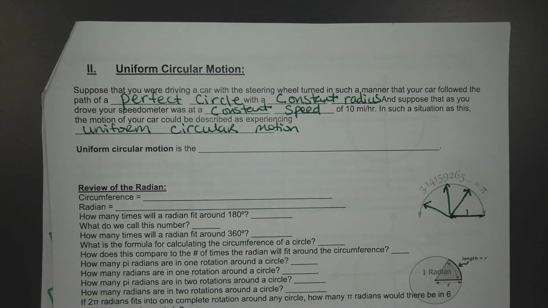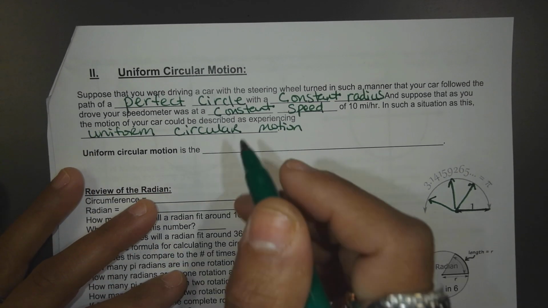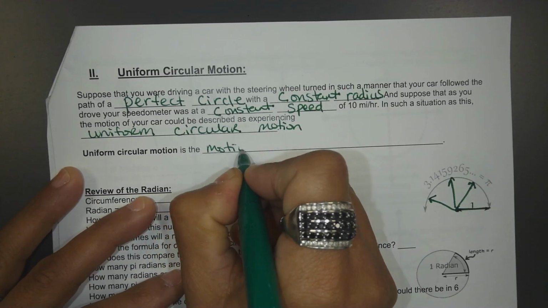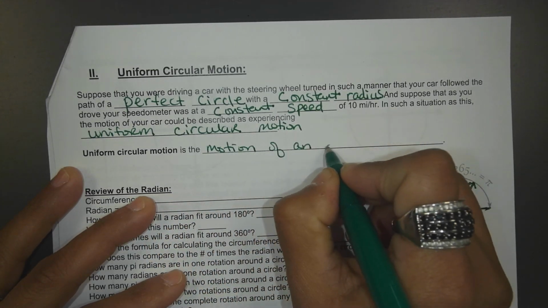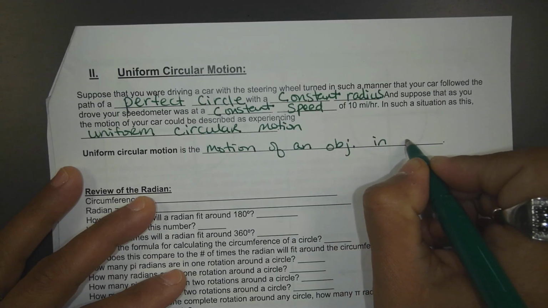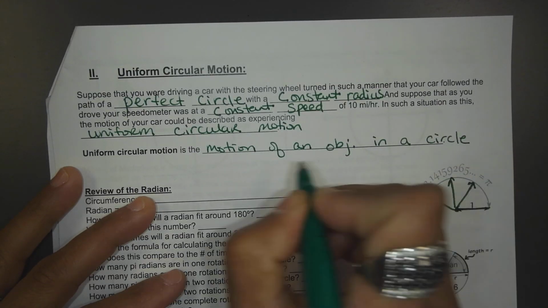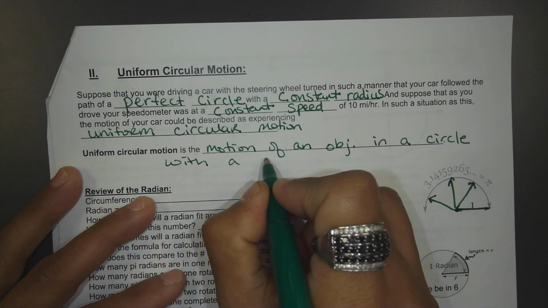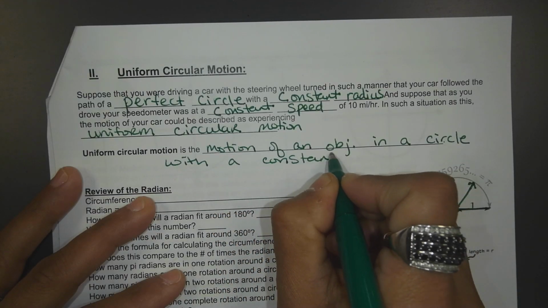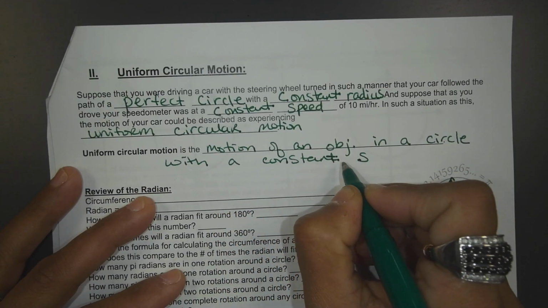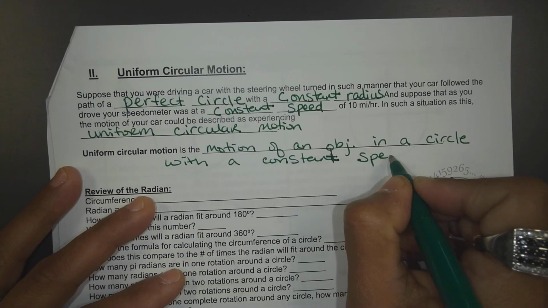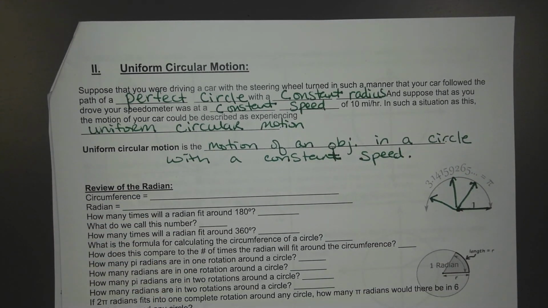But we definitely know that all things are not perfect and not uniform. Like, things do accelerate, change, are not perfect. Uniform circular motion, it says here, is the motion of an object in a circle with a constant speed. Now I can put a period. Done.